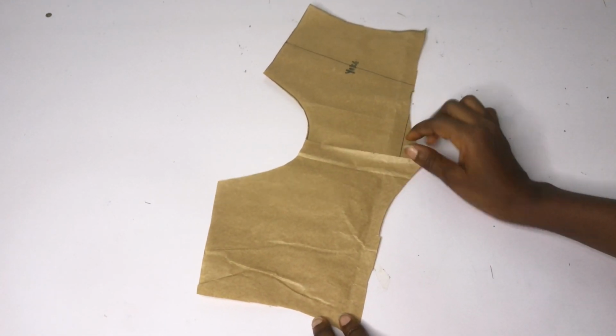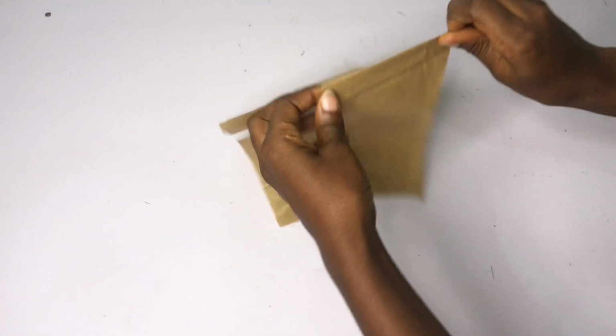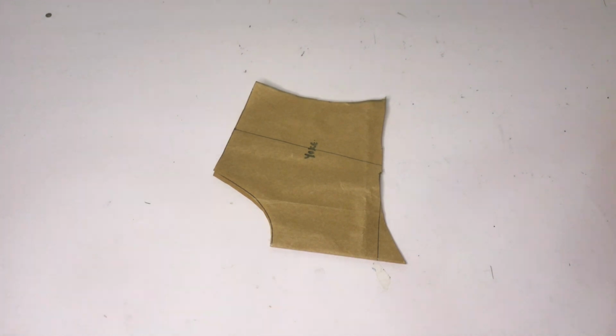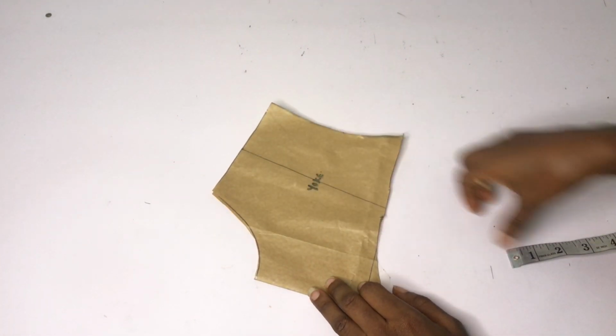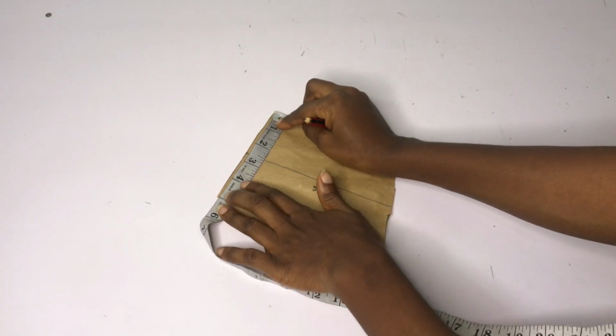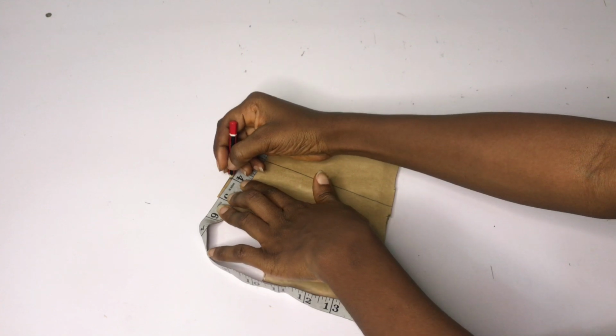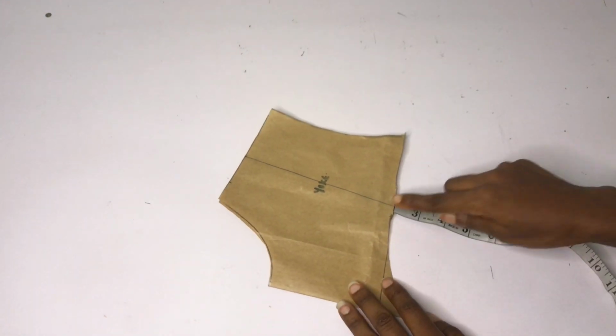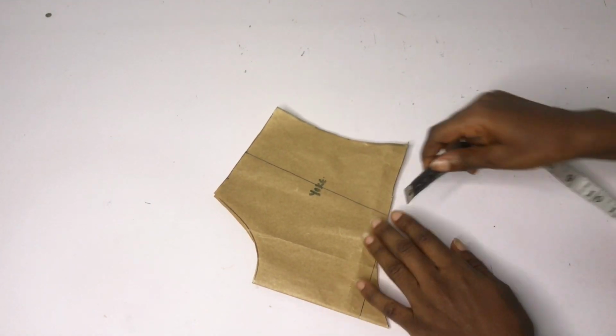As you can see on the thumbnail, the yoke is in full. I used a mesh net to cut out the yoke, but I don't want a yoke for mine, so I'm making alterations to it, because I want a Queen Anne neckline. To achieve that, I'm going to place my tape on this armhole area and come inward by 4 inches, which is how wide I want the shoulder area to be.